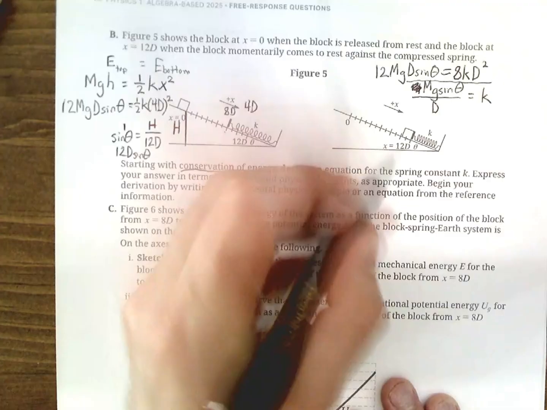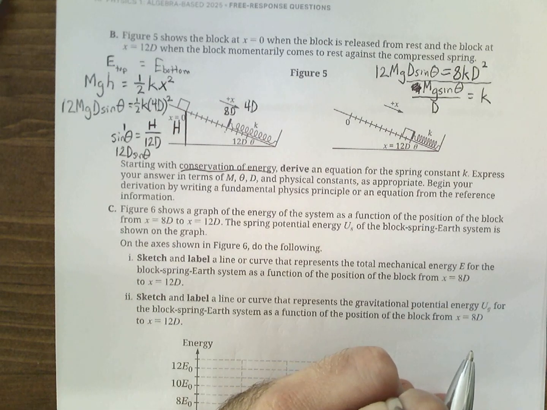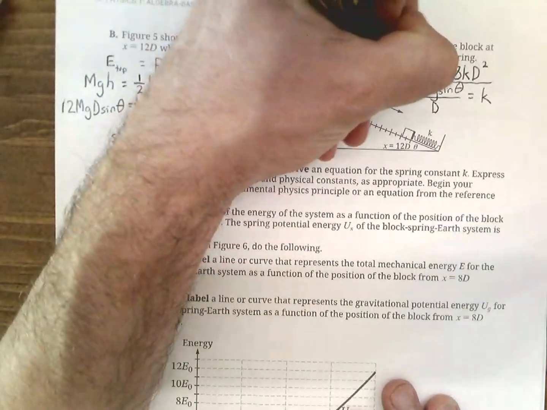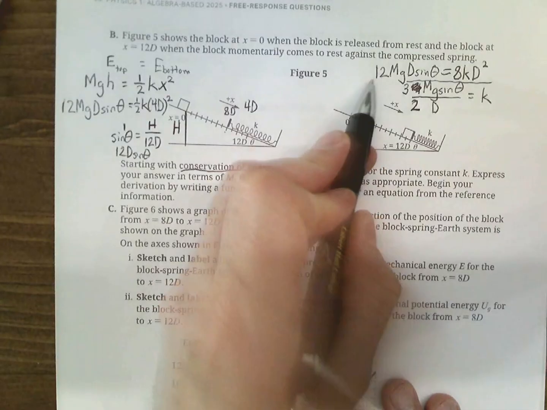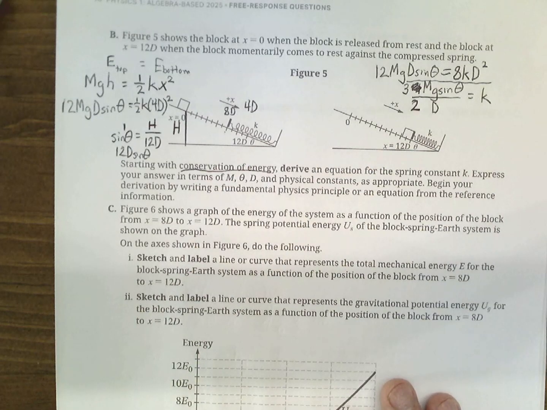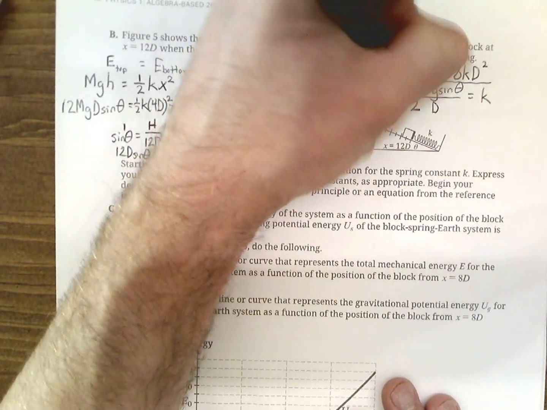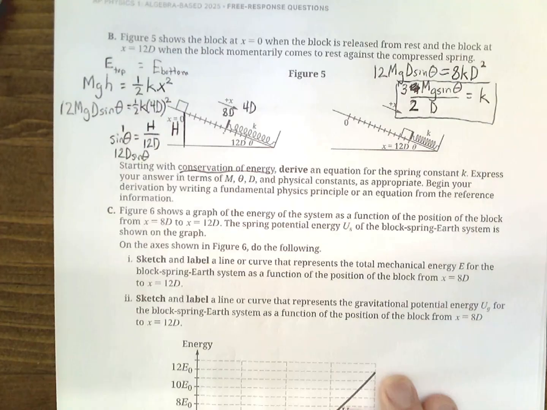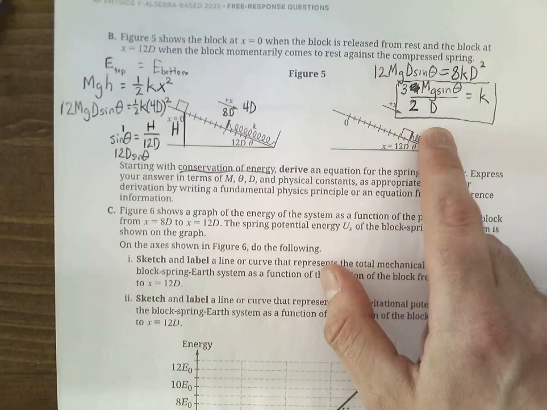Sorry, it's not a 4. It's 12 over 8, which is 3 halves. We're dividing both of those numbers by 4. So 12 divided by 4 is 3, and 8 divided by 4 is 2. Arithmetic is difficult. It is easy to make mistakes. So that's our final answer now: the spring constant k should be 3/2 mg sine theta over d.